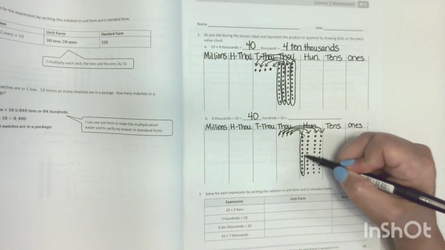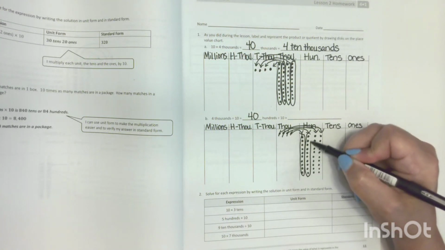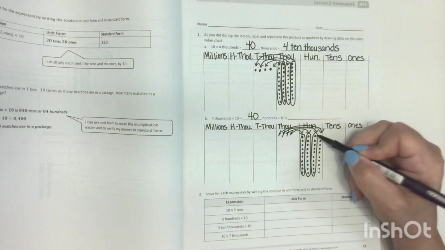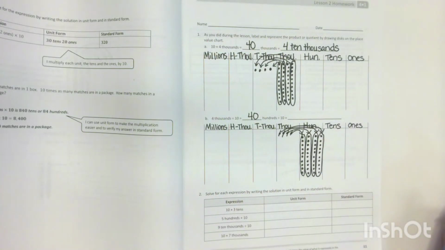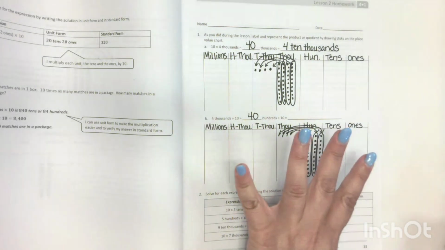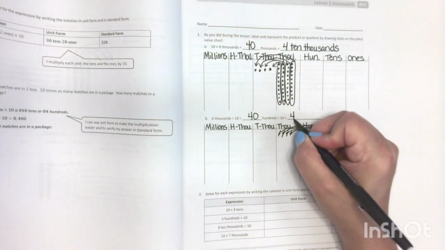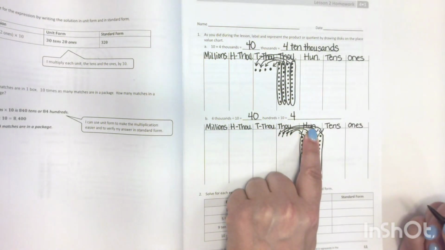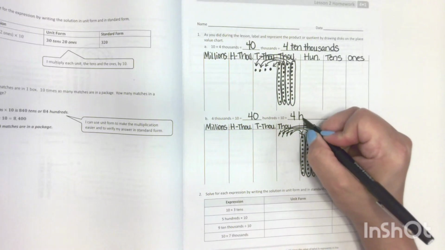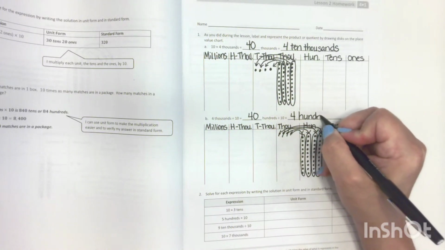Here's a group of 10. Here's a group of 10. Here's a group of 10. And here's a group of 10. How many equal groups did we make? 4. And what place value column are we in? Hundreds. So it equals 4 hundreds.